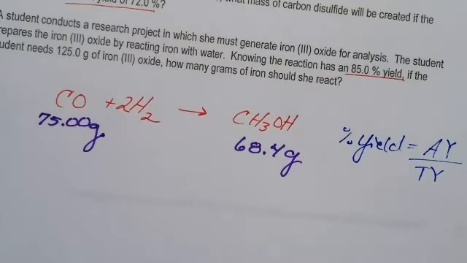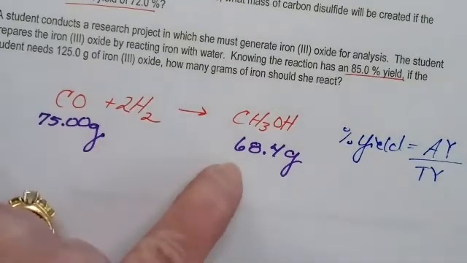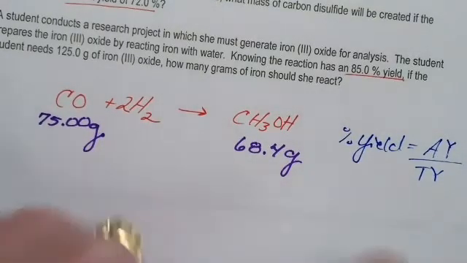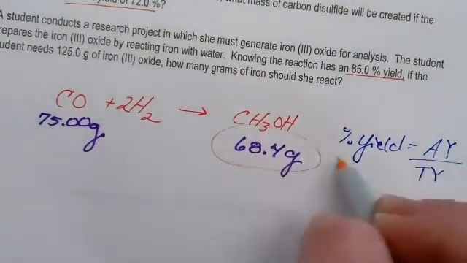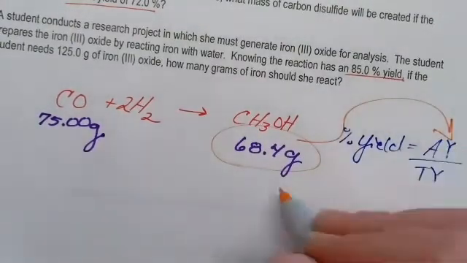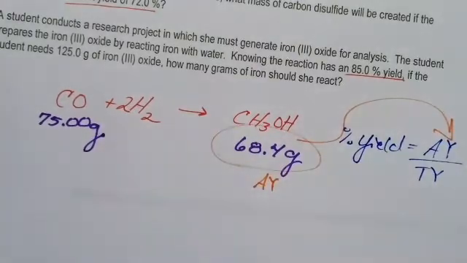Unless you actually did the experiment, how on earth would you know what you actually got? Unless you performed it, how are you going to know how much product you're going to get in lab? So the amount of product, that's going to be your actual yield. Yield is always about a product. If you're told the amount of product you are getting, that's your actual yield.